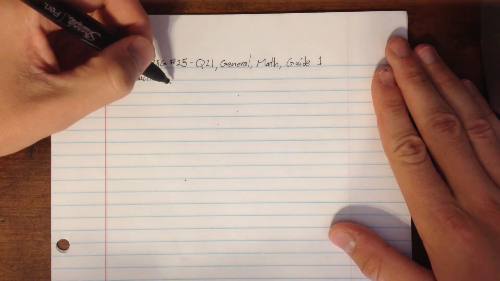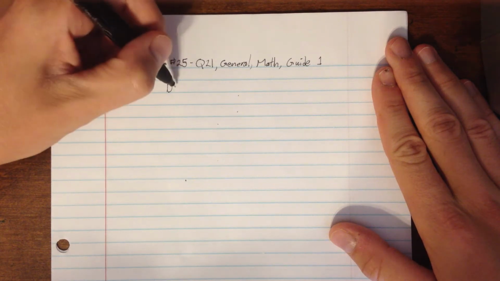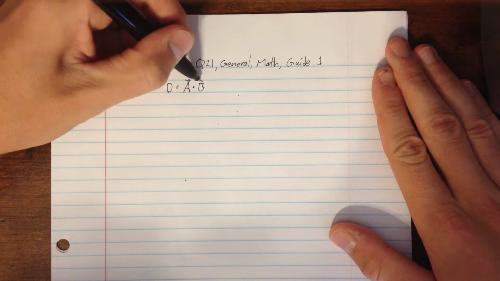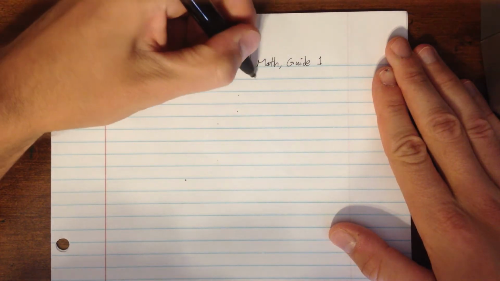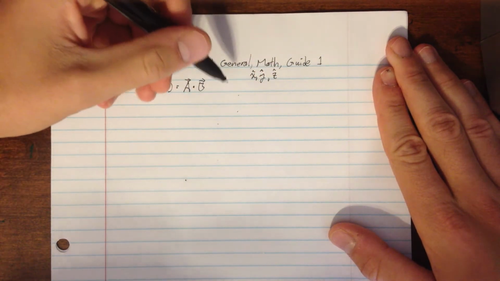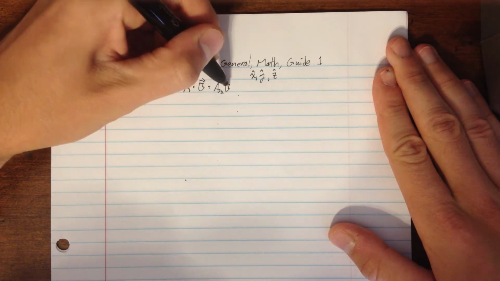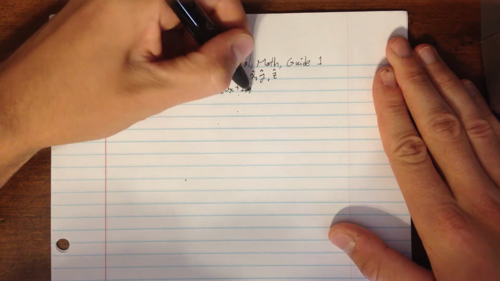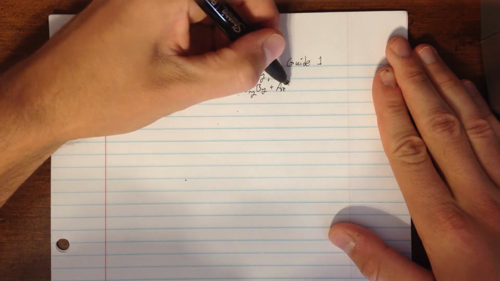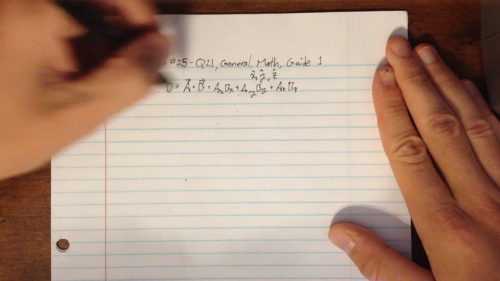So let's say we have some number d, that's equal to, let's say, a vector A dot a vector B. And let's just say we're operating in an x hat, y hat, z hat rectangular coordinate system. So this is just going to be ax times bx plus ay by plus az bz. So that's simple enough, and we just get some number.